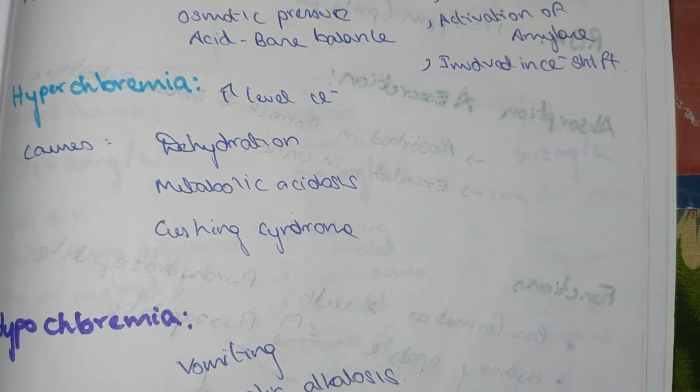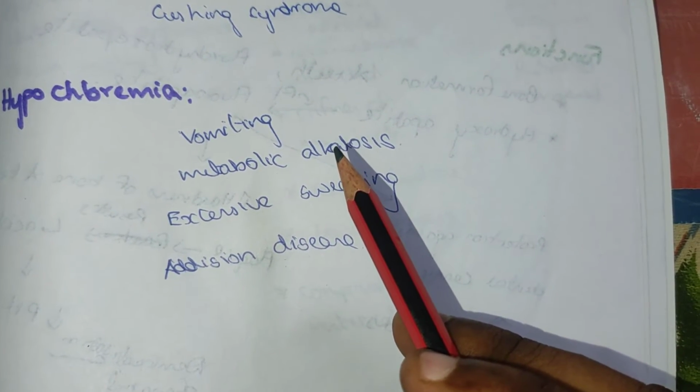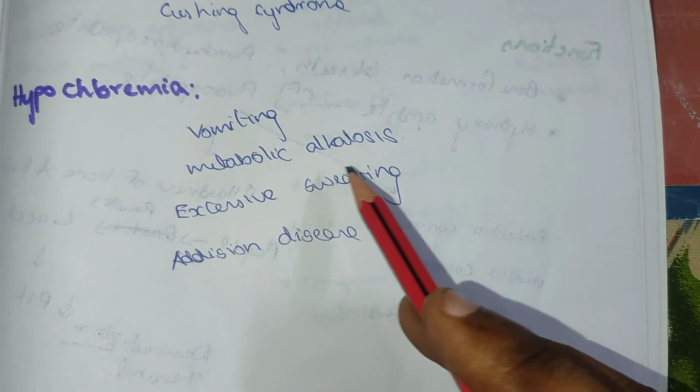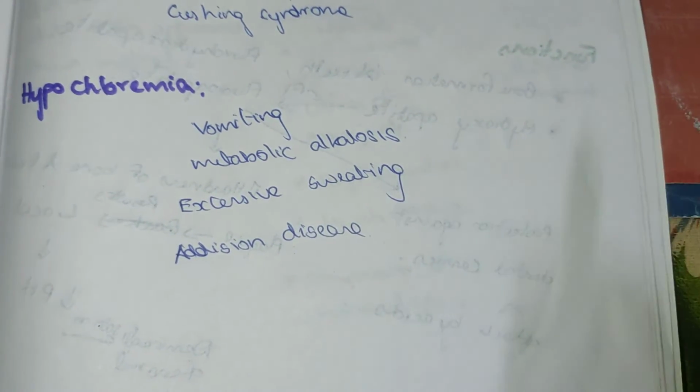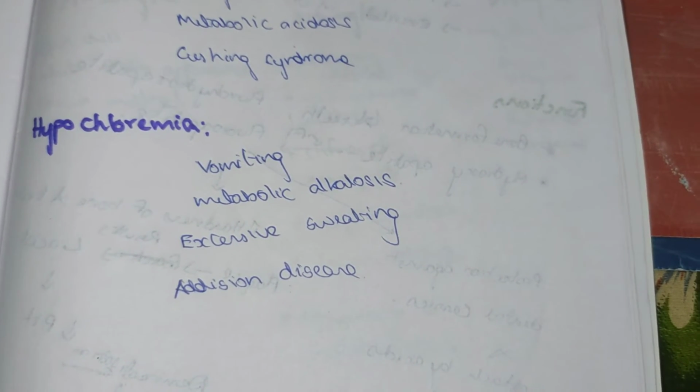Now we will see hypochloremia, which is a decrease in chloride level. The causes of this are vomiting, metabolic alkalosis, excessive sweating and Addison's disease.